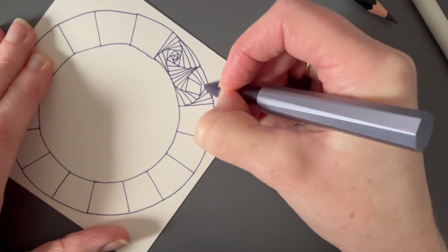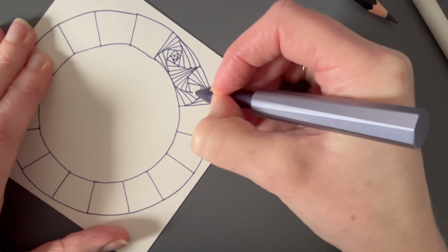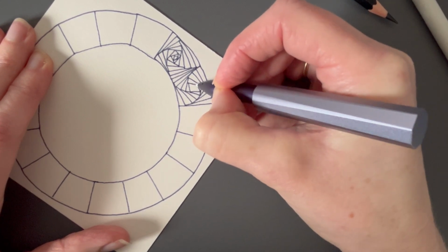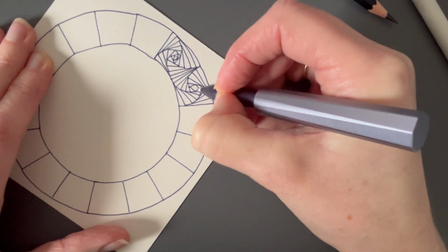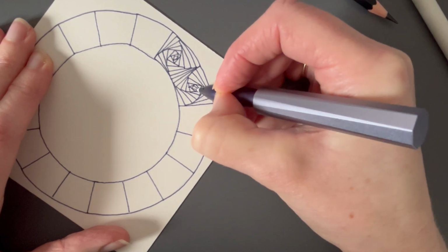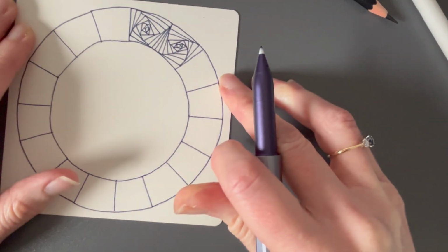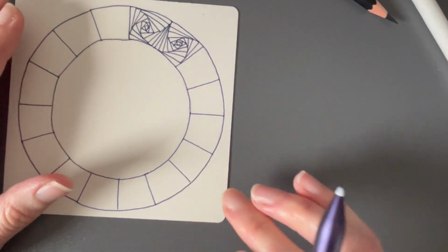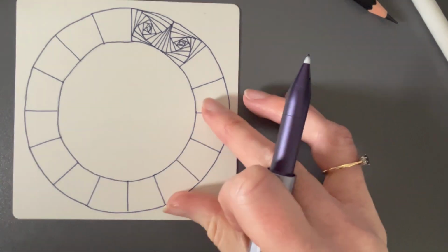Once you start doing this pattern, you get into a bit of a rhythm. It's quite enjoyable, which is what I quite like about it. But I am going to confess that it's not one of my favourite tangles.